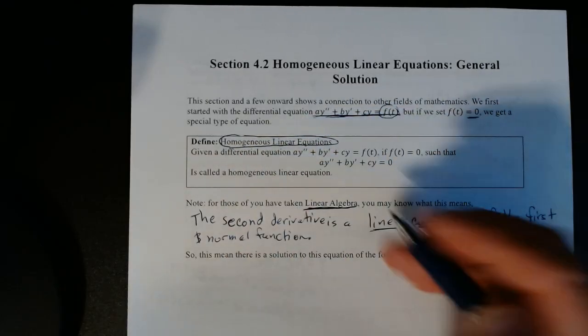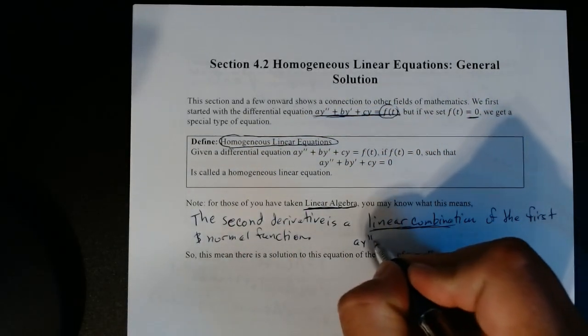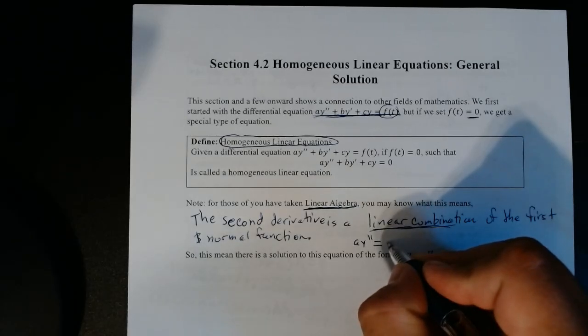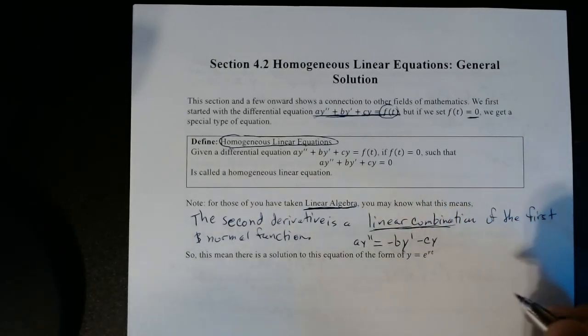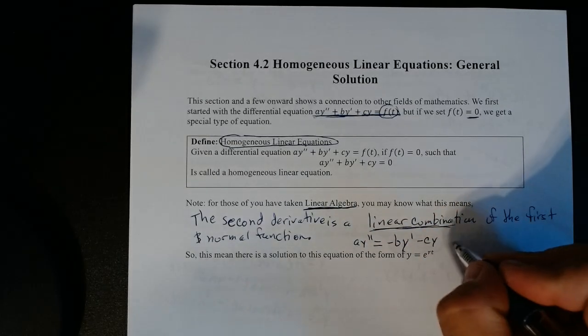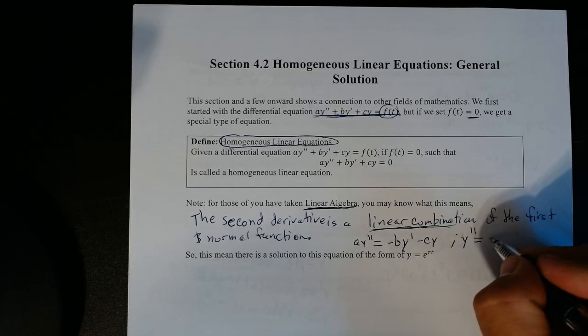What I mean by that is if I bring this all over, the second derivative is a combination of the first two lower ones. If I divide by a, we get the general form you'll be seeing going forward.